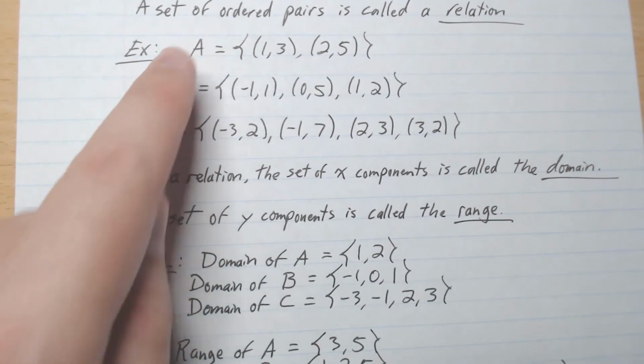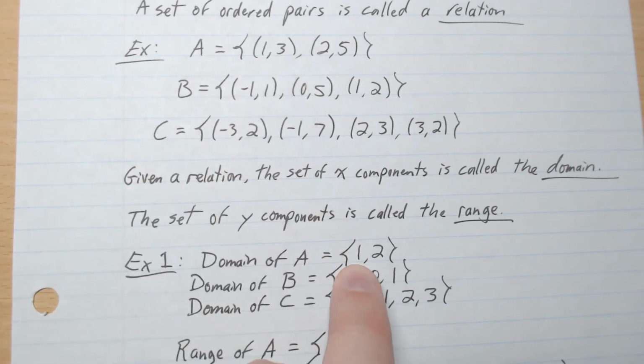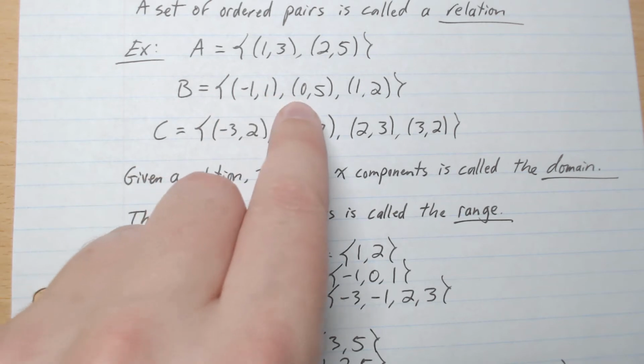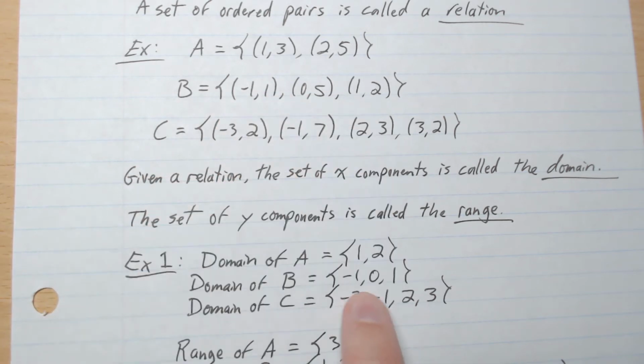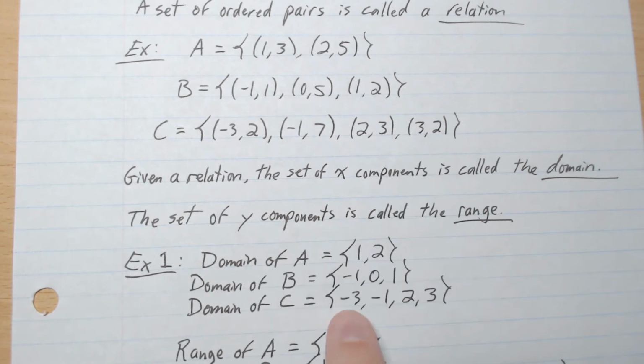So let's look at A here, the domain of A. We're looking at the first value X, so 1, and then the next X value is 2, and so this is the domain of A. Domain of B, all the X's here, so -1, 0, and 1 are all the elements in the domain of B. Domain of C, right? -3, -1, 2, and 3, like that. And so that is the domain of C.